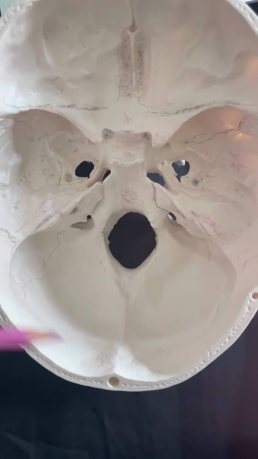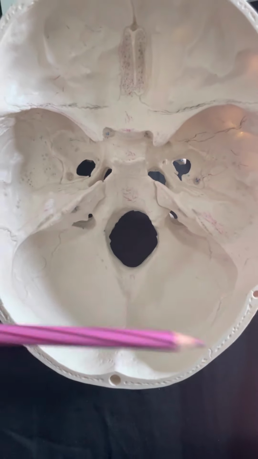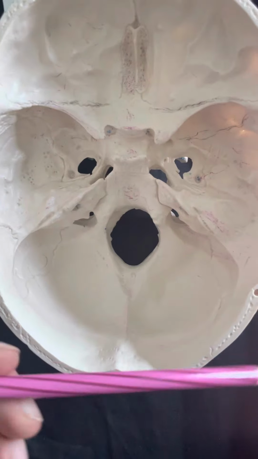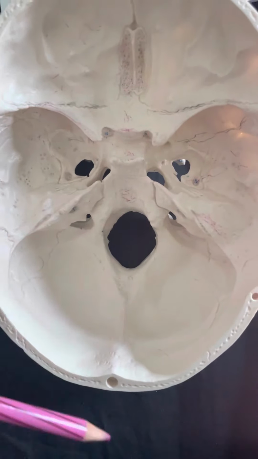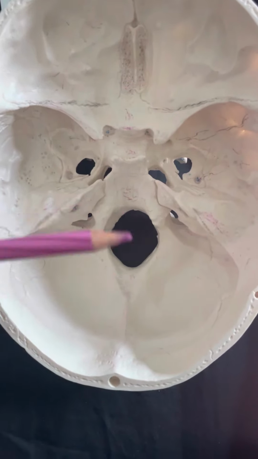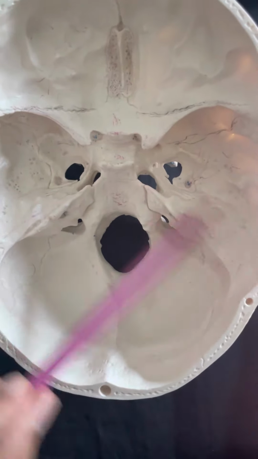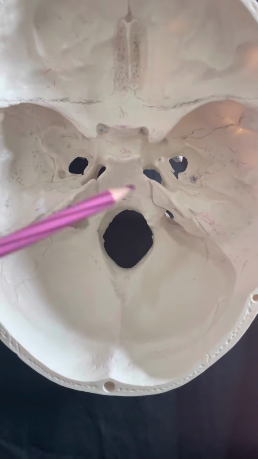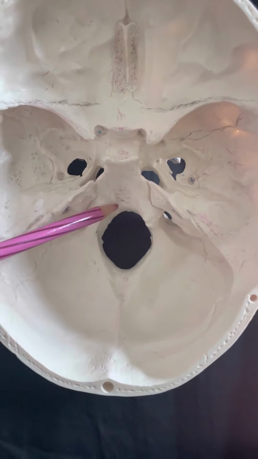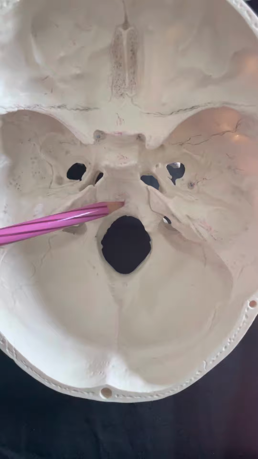So this is the posterior cranial fossa. The posterior cranial fossa has an anterior boundary, a posterior boundary, and lateral boundaries, but the medial boundary is non-existent, right? The anterior boundary is formed by the petrous part of the temporal bone, right? And here you have the basilar part, which is also known as the clivus, right?